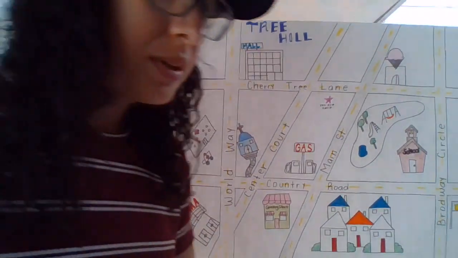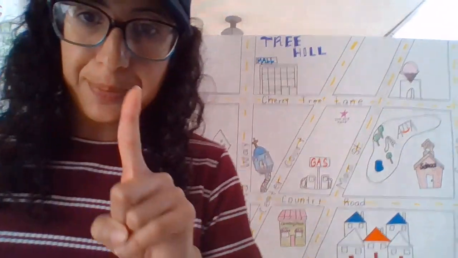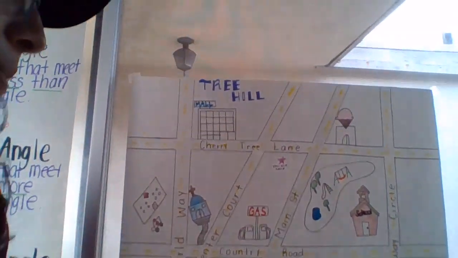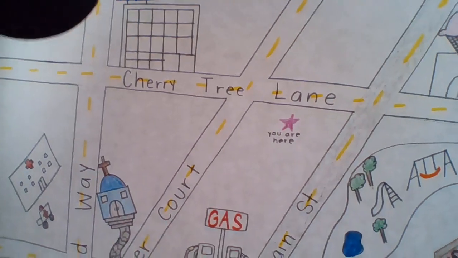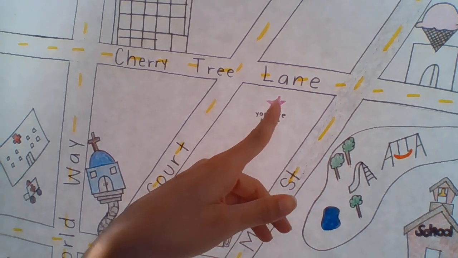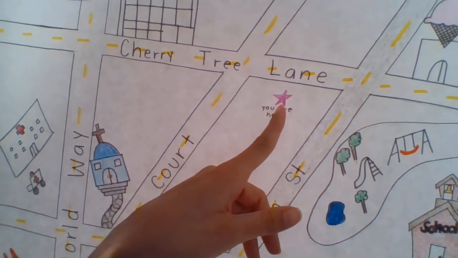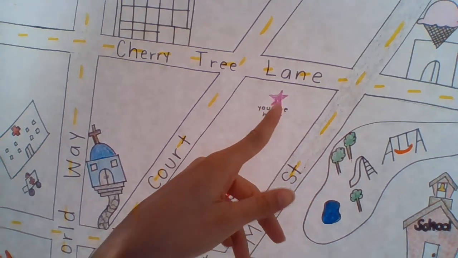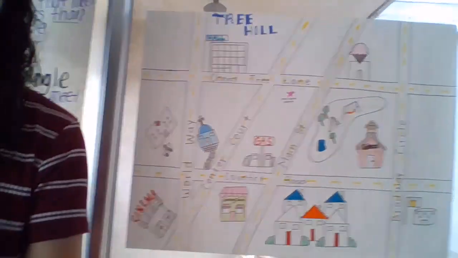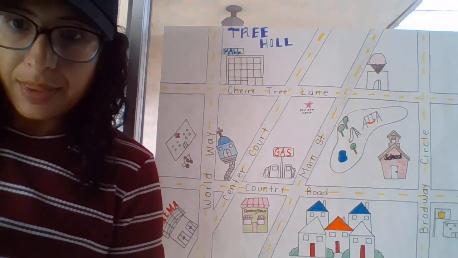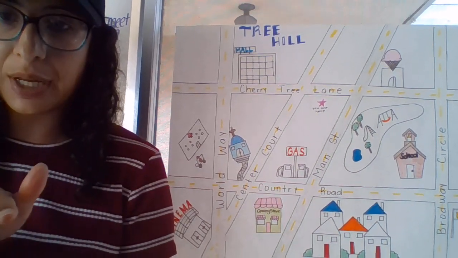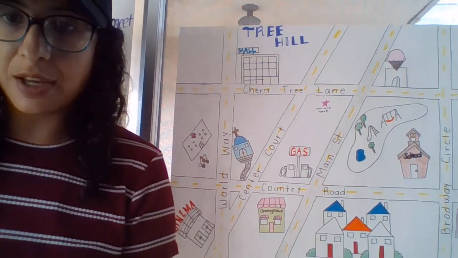And then you need one labeled point. So this is my point right here. I'm gonna get you closer so you can see what it says. There's my point. I put a little star. You know how when you're at the mall, you're trying to find something, and there's a little directory that tells you where you are. I put "You are here." So that's my labeled point. So that's what you need to include. In order to get full credit, you have to include all that stuff that I just said.